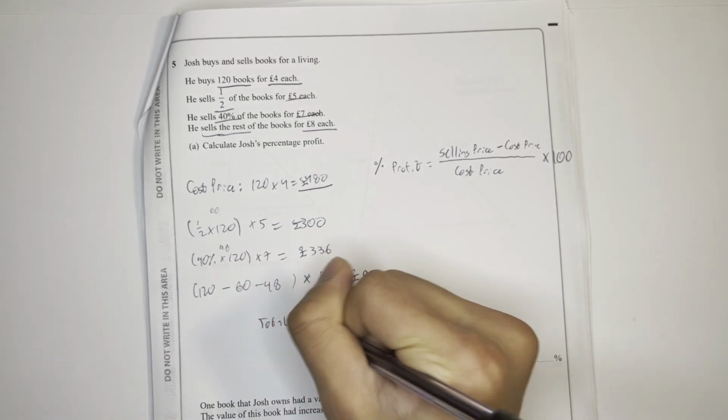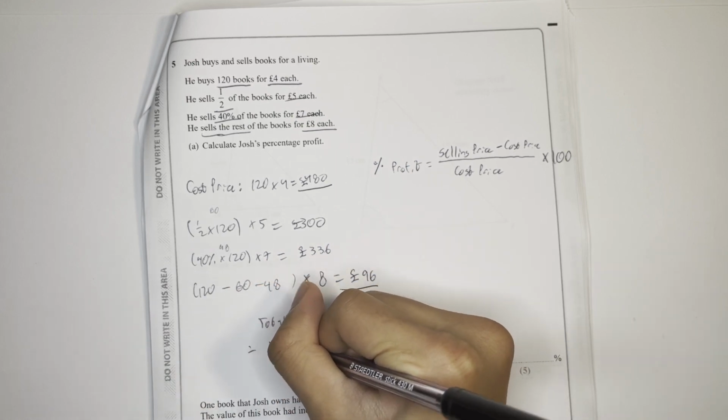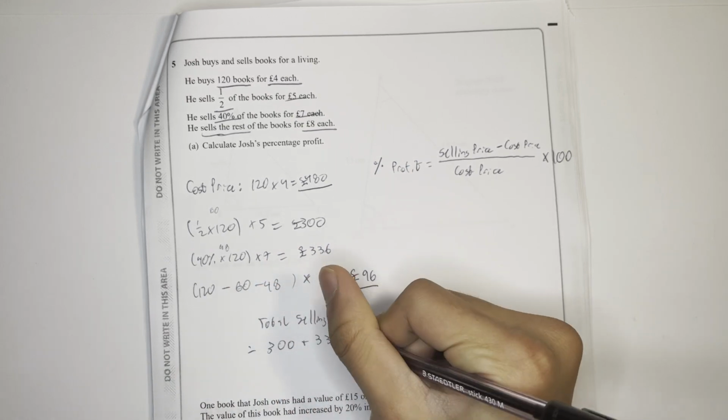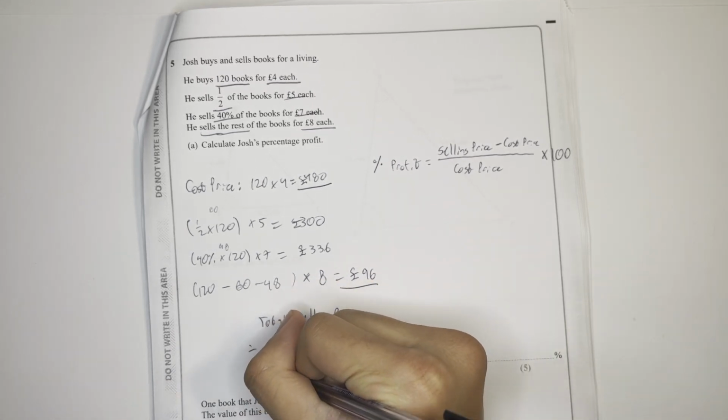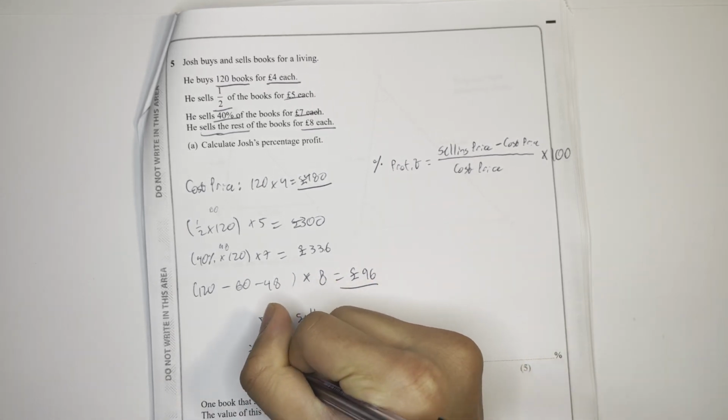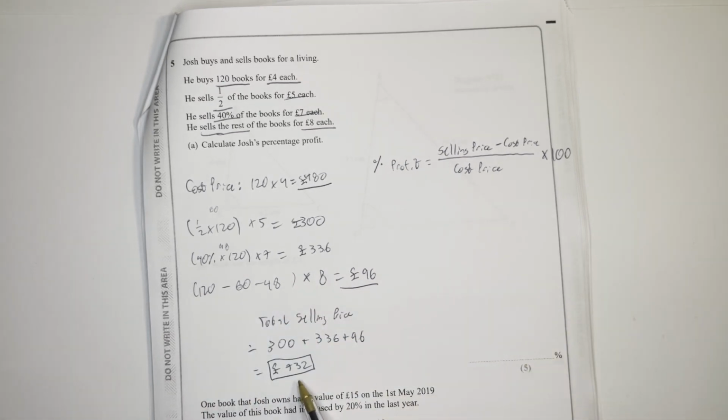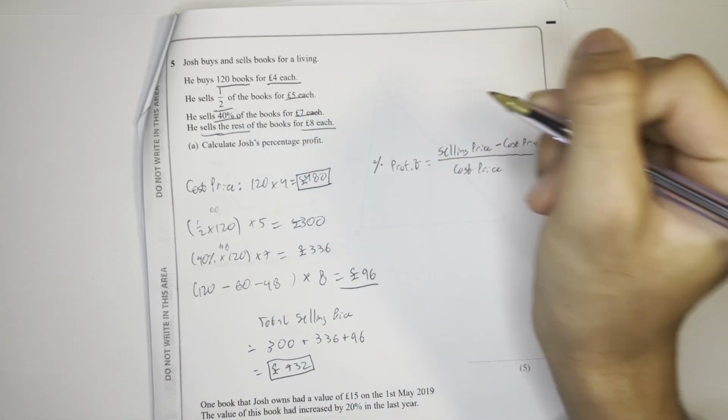And then to find the total selling price, we just add all of these values together. So 300 plus 336 plus 96, which gives you a value of £732. So now we've worked out the total selling price and the total cost price.